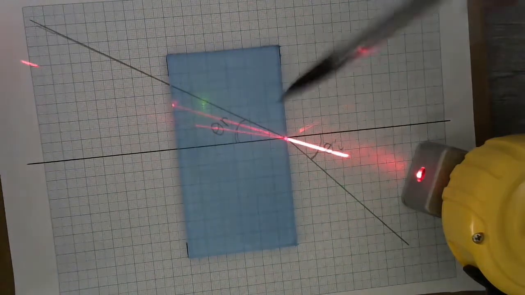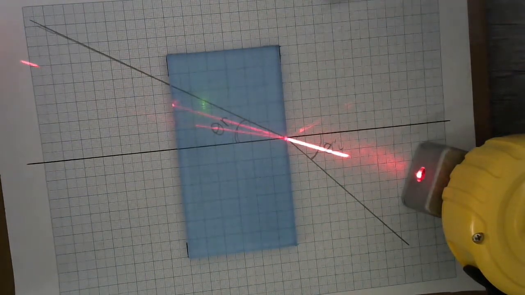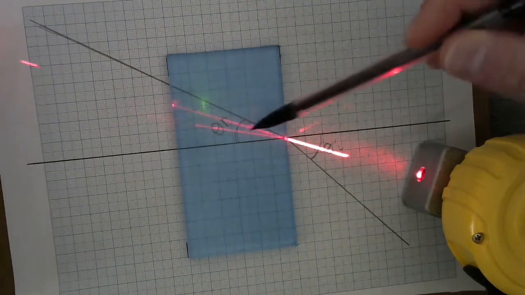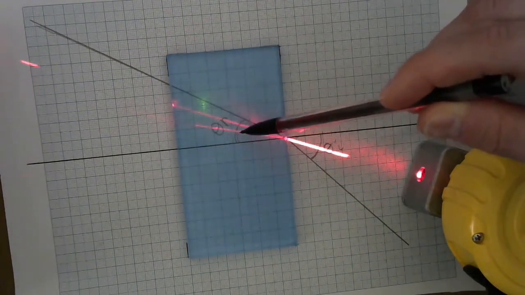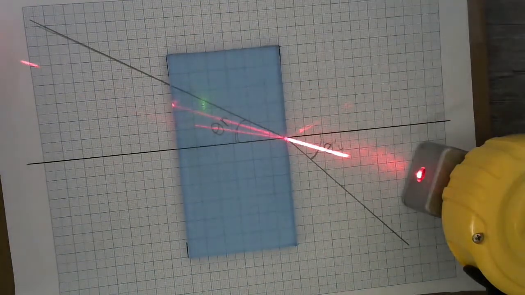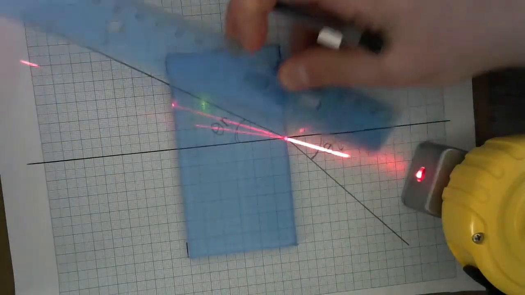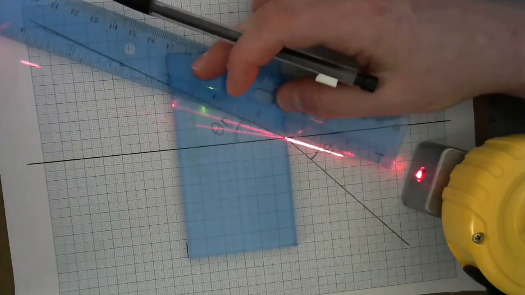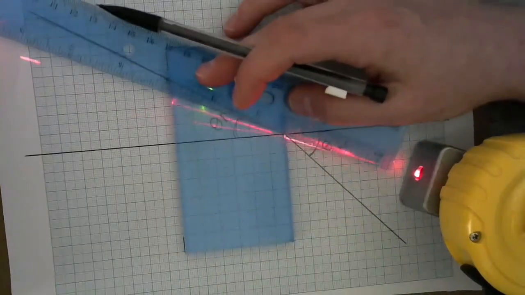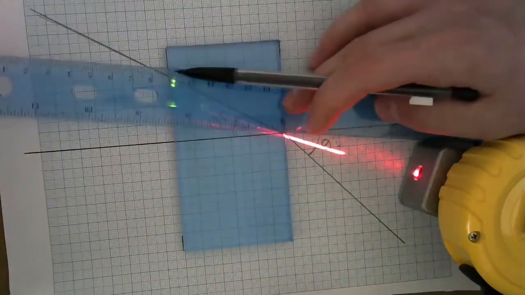And in this case, these 2 beams are a little closer together, so pay careful attention to which one is the refracted beam and which one is still the incident beam. If you're not sure, the incident beam is the one that just follows along the same line as the beam that you're aiming at the block. And then the refracted beam will be at a slightly different angle.